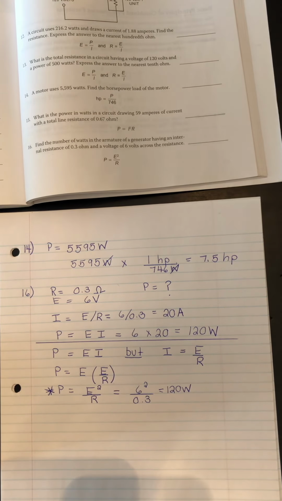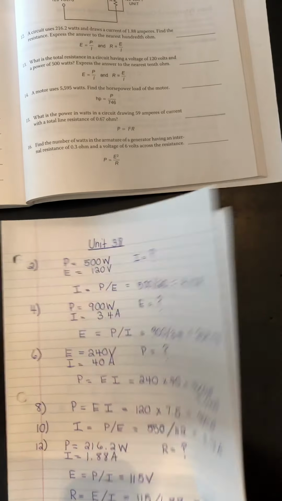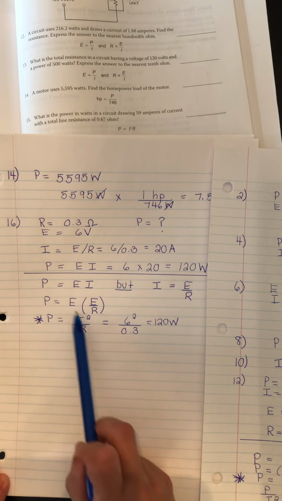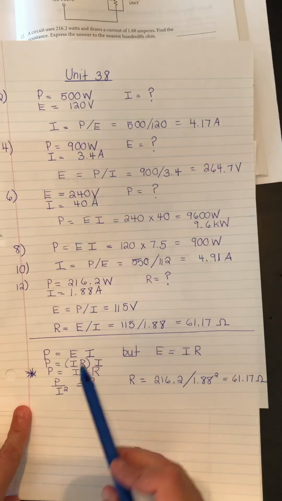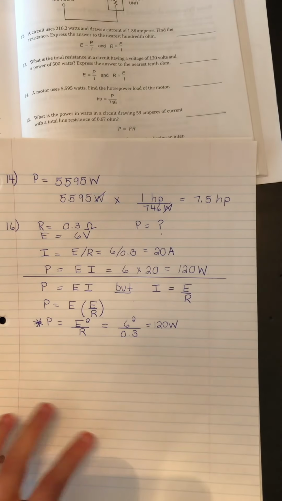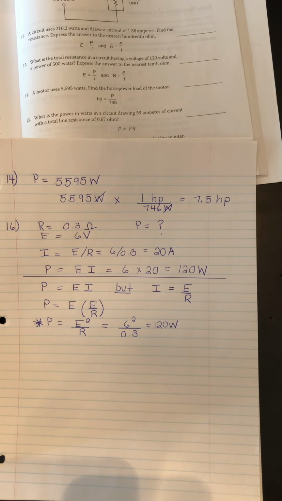Power is E squared over R, and power is I squared times R. Okay, but as I've said a few times now, it doesn't matter to me which way you solve the problems, either the 2-step way or using the power formula that only involves the given quantities.